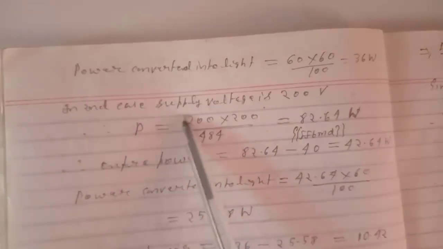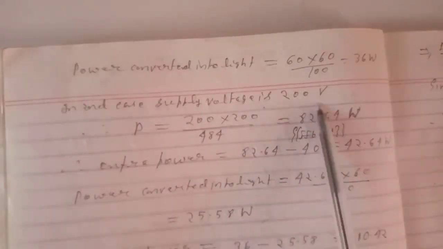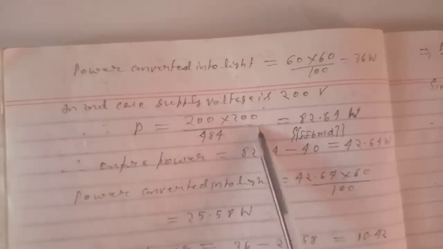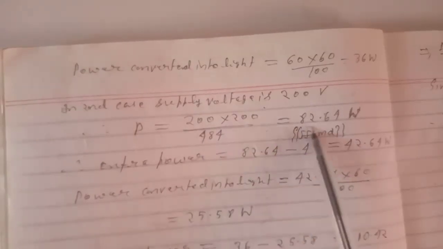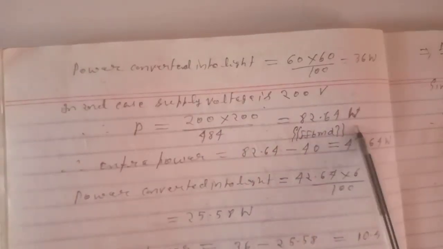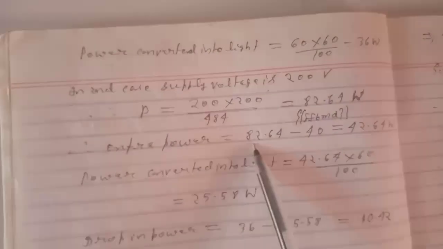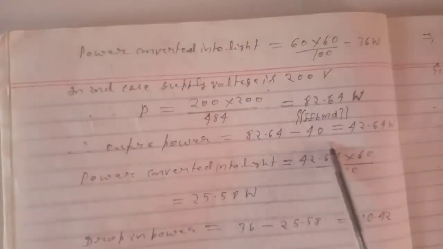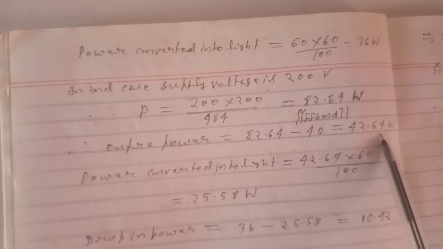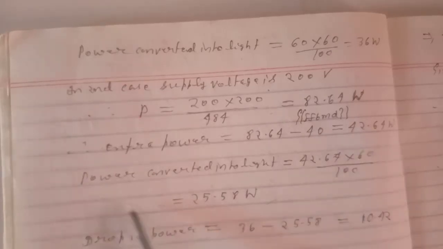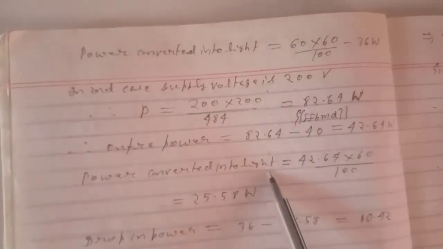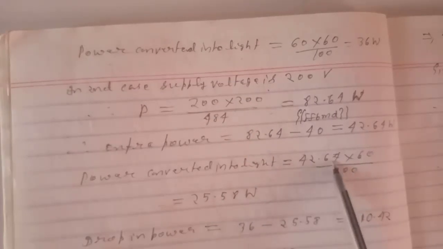In the second case, supply voltage is 200 volt and P equals 200 squared by 484 equals 82.64 watt. Hence extra power is 82.64 minus 40 equals 42.64 watt. So power converted into light is 42.64 into 60 by 100, or 25.58 watt.